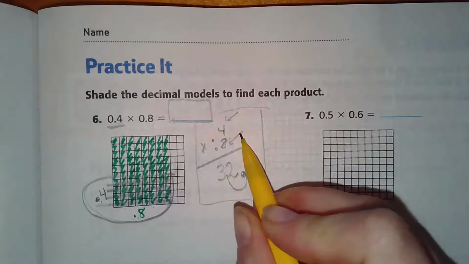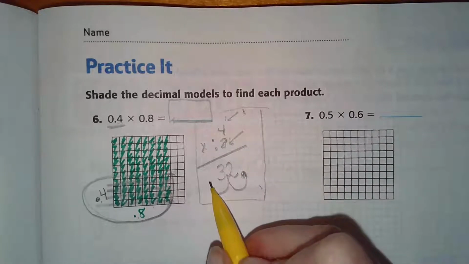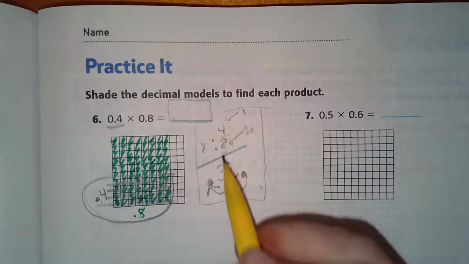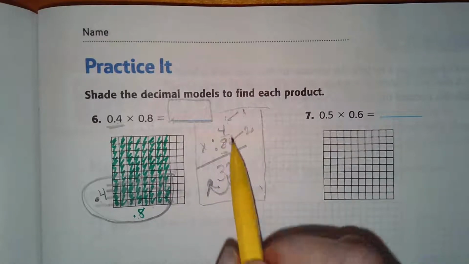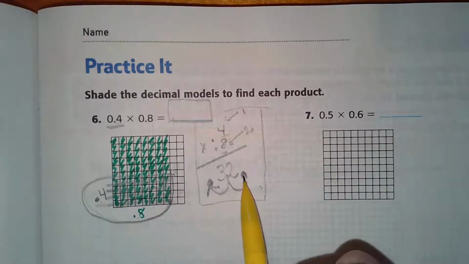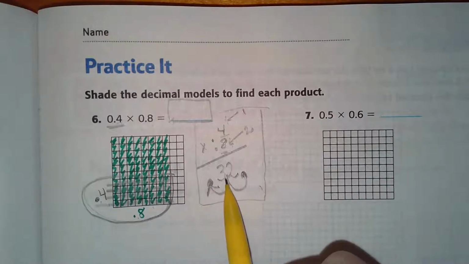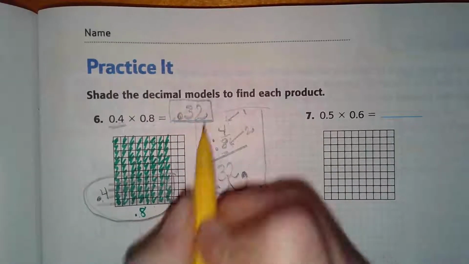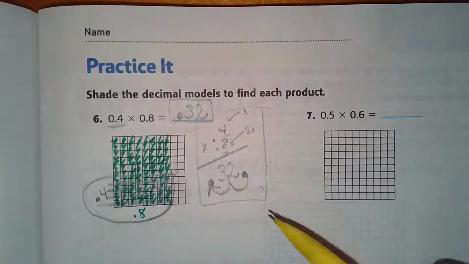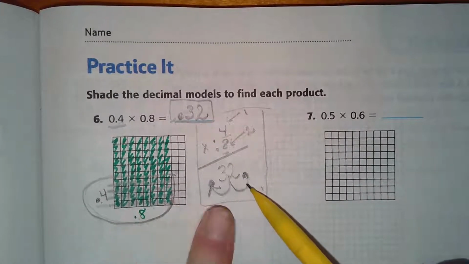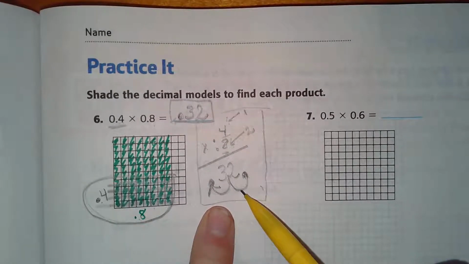We must move the decimal not one place. We must move the decimal 2 places because there are 2 digits to the right of the decimal total in the problem. So we need to make these places smaller by 2 decimal places, which means the final answer is 32 hundredths. You don't need to do the modeling for each one, but you must show me each problem on this page written out as multiplication with the decimal moving.